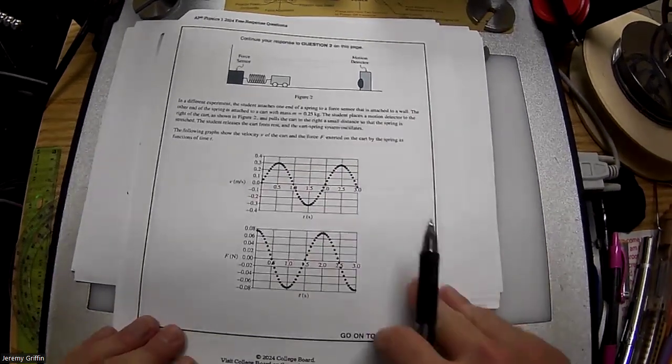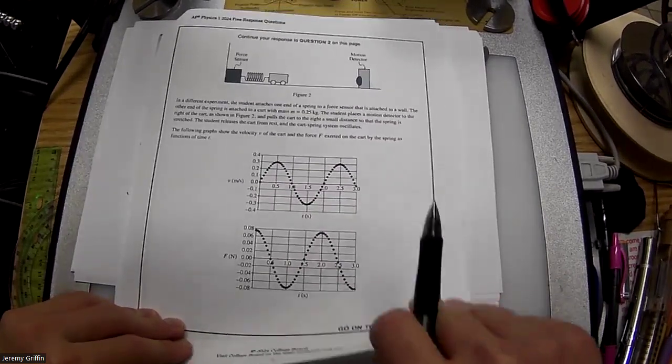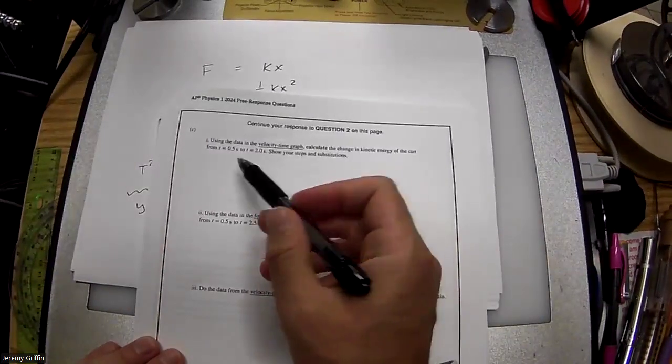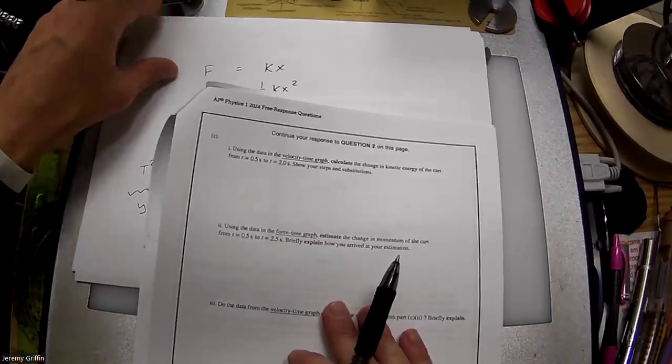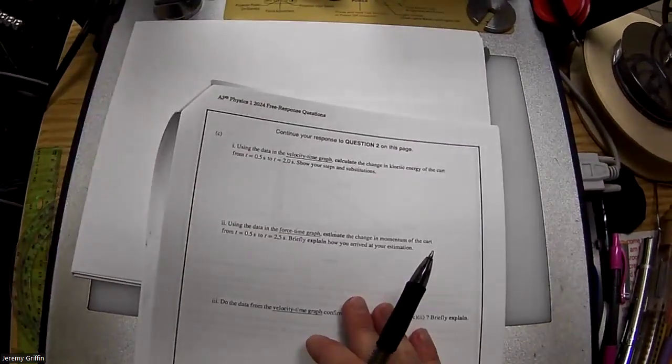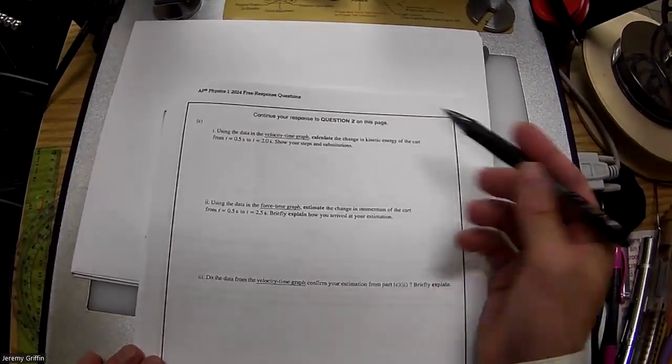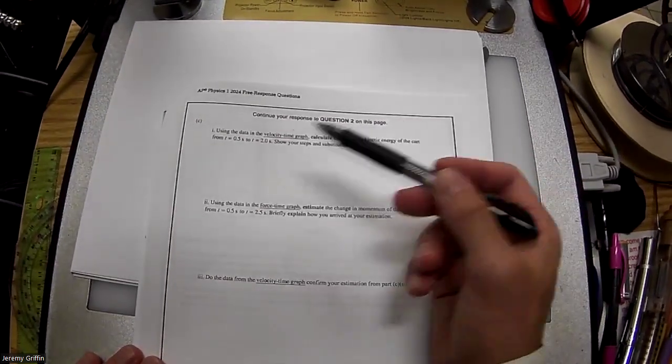All right. So you guys good with the setup here? About the premise. What are the questions? Part I, using the data from the velocity versus time graph, calculate the change in kinetic energy of the cart from 0.5 seconds to 2 seconds.